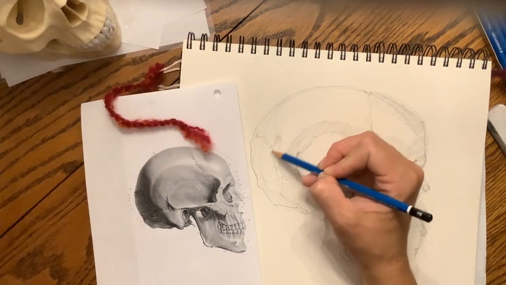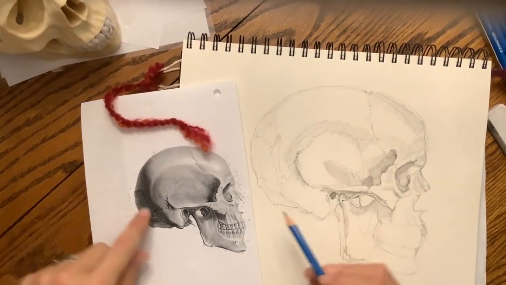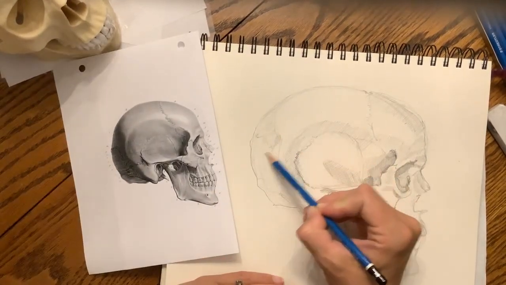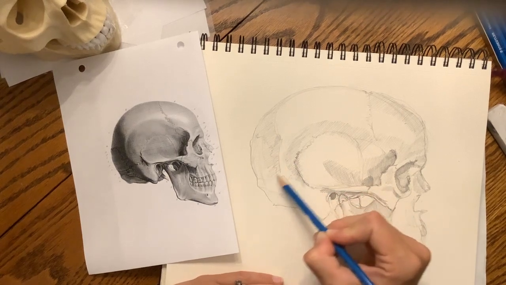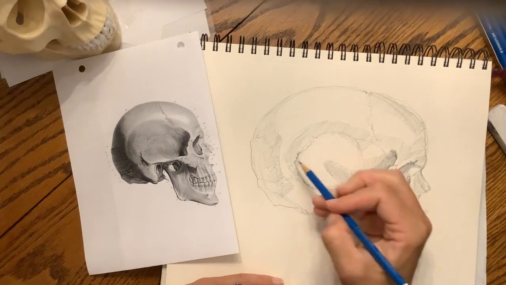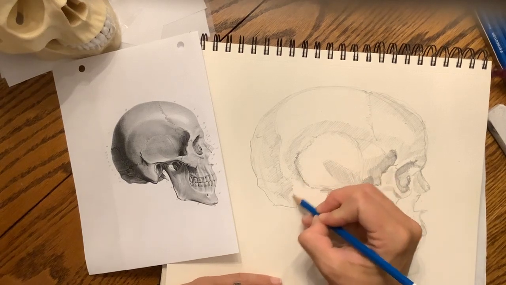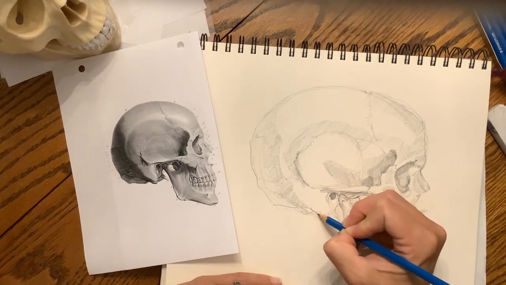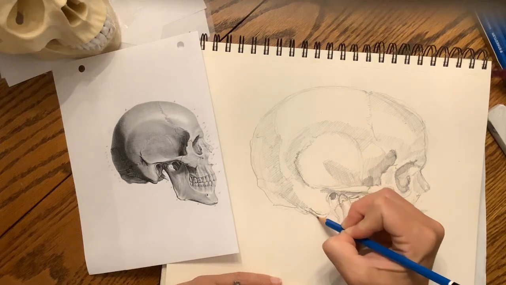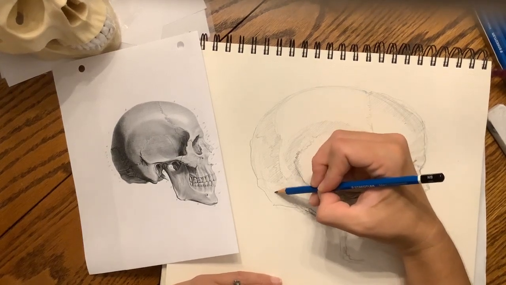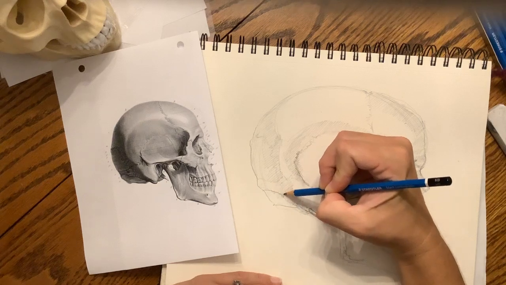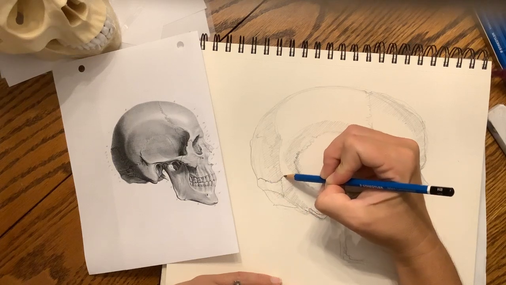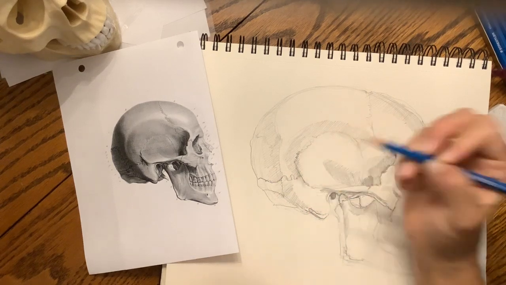And then the darkest part, this is like light and shadow on a sphere. You see we have reflected light right here. This is our core shadow. I just want to get some of this in here. And you can make your drawing more finished than I am, but I want to just mostly focus here on getting in these large shapes.